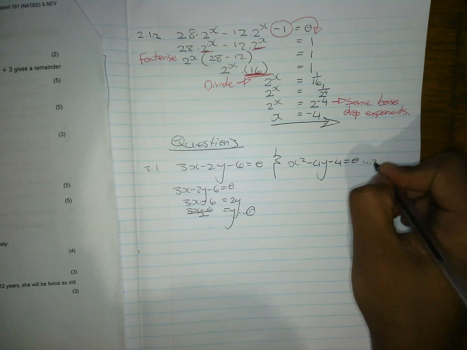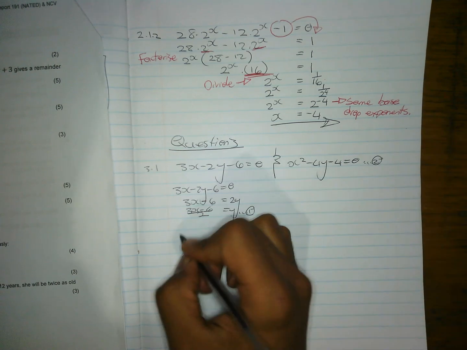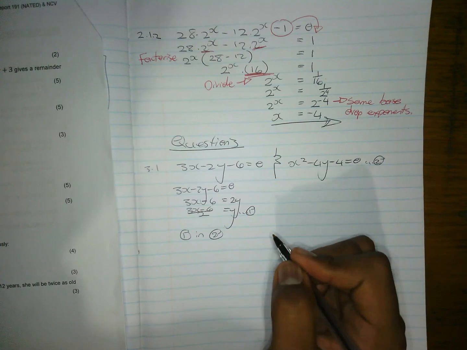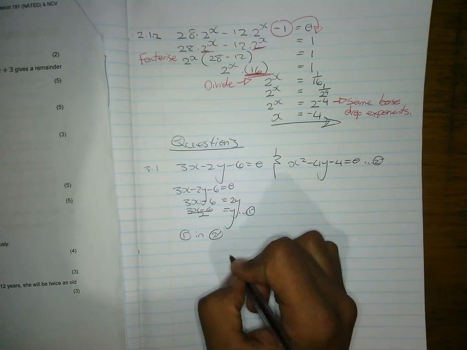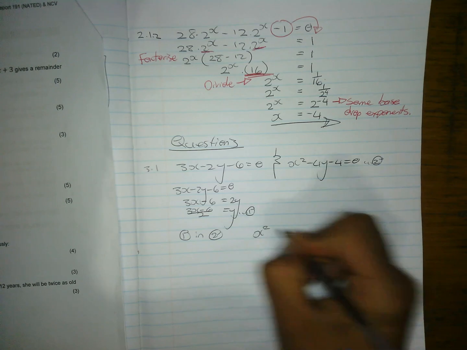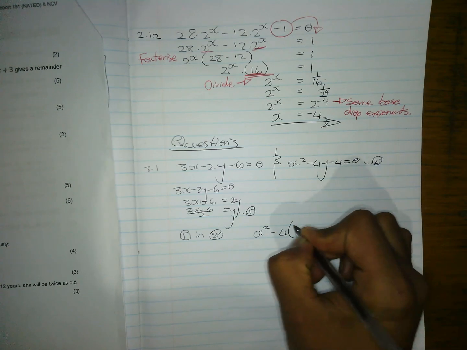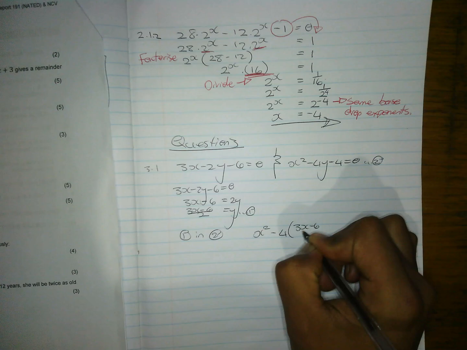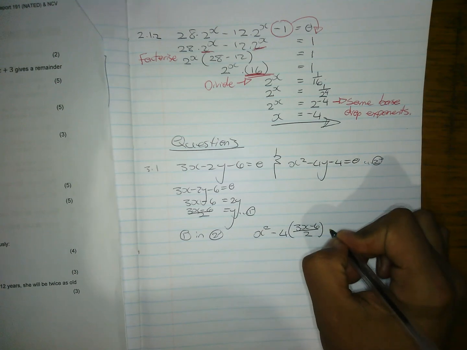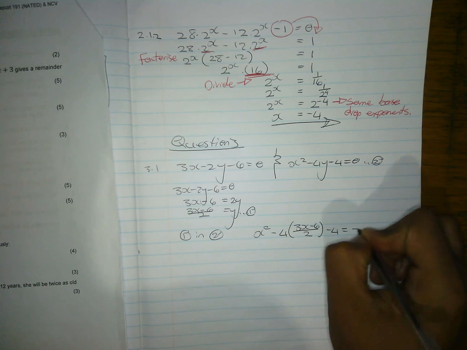This is number 2. And we say 1 into 2. So I have x squared minus 4 times (3x minus 6) over 2 minus 4 equals 0.